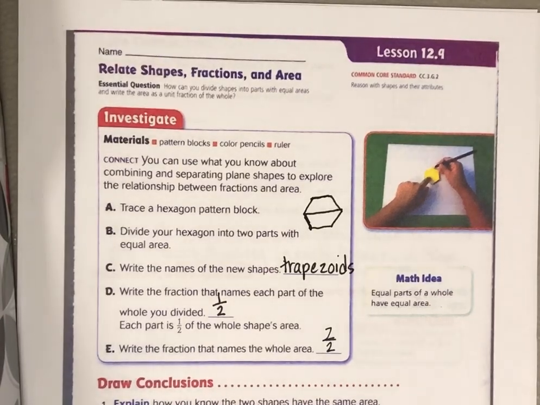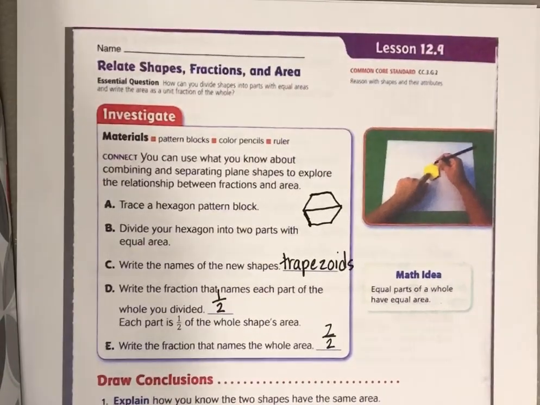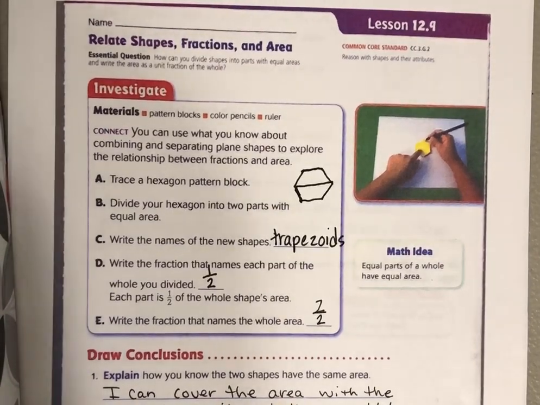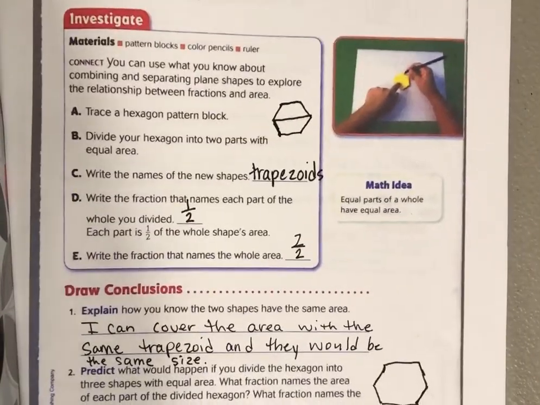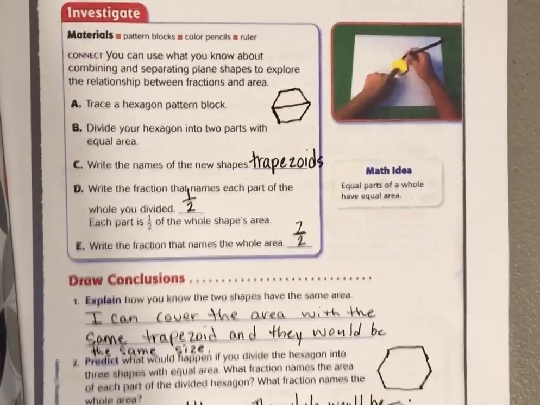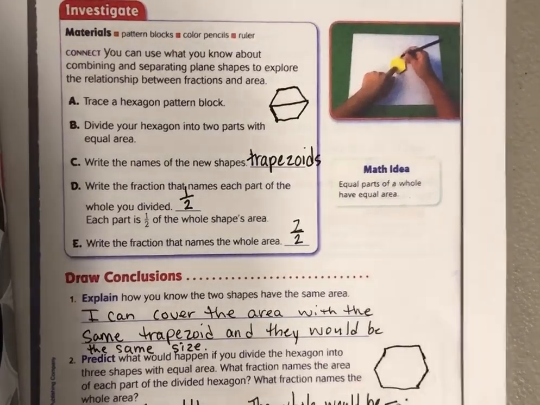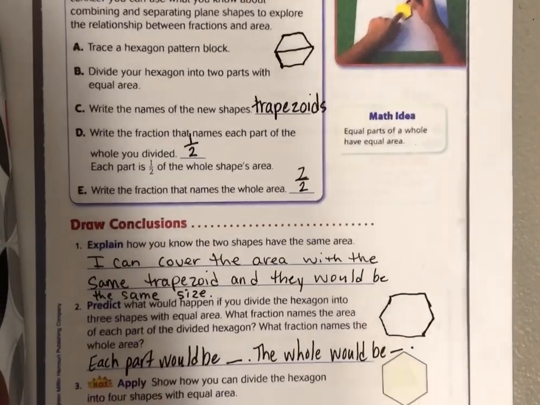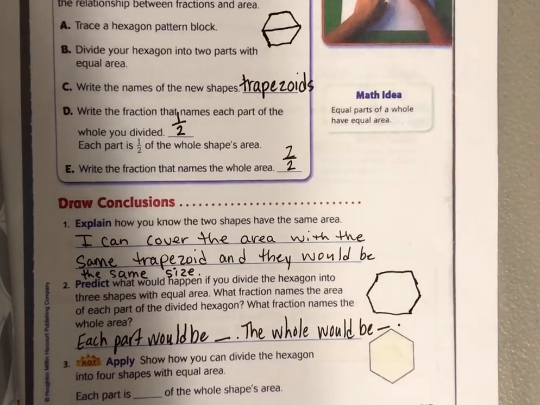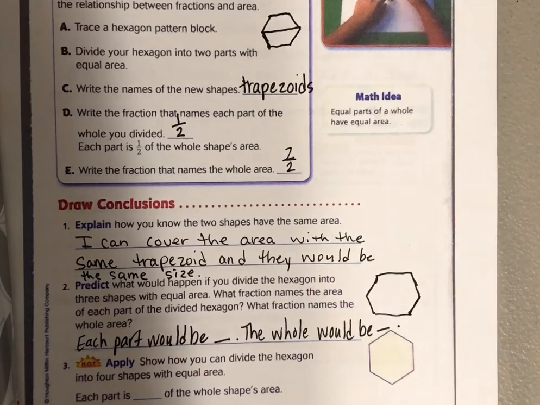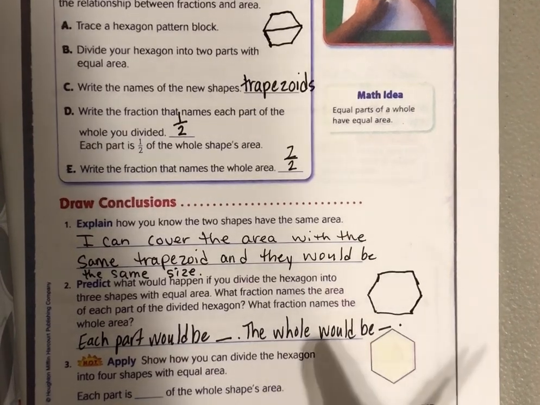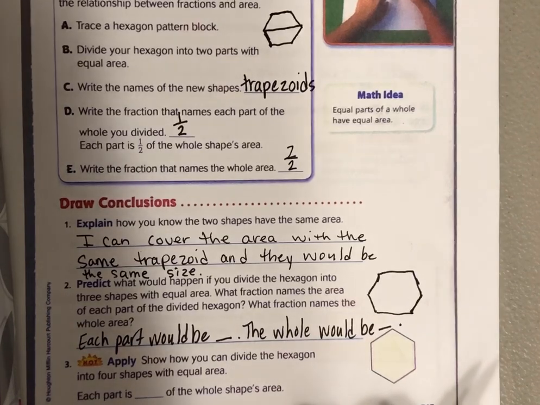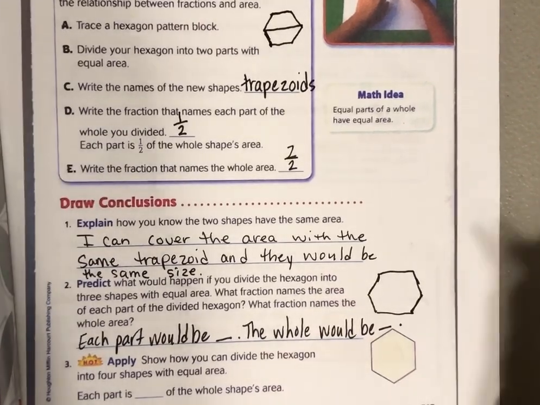Explain how you know the two shapes have the same area. I can cover the area with the same trapezoid, and they would be the same size. Predict what would happen if you divide the hexagon into 3 equal areas. What fraction names the area of each part of the divided hexagon? What fraction names the whole area?